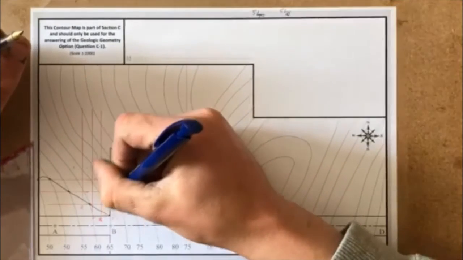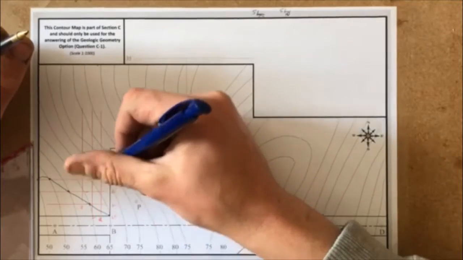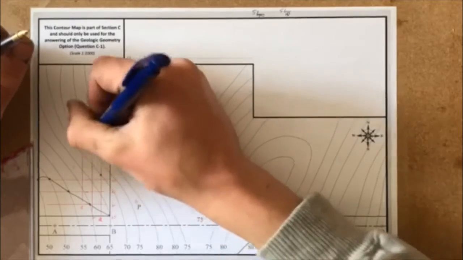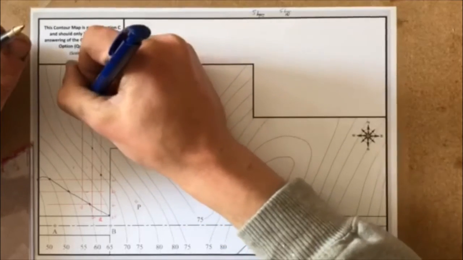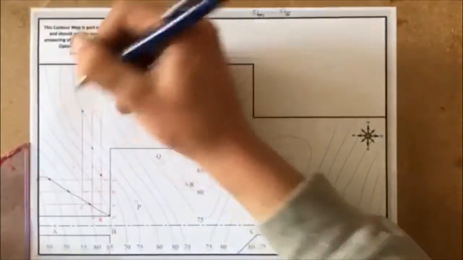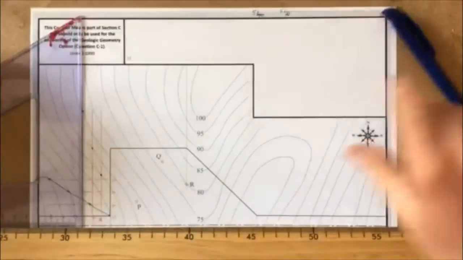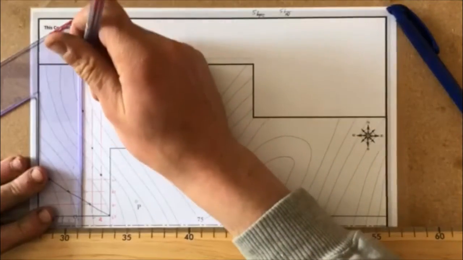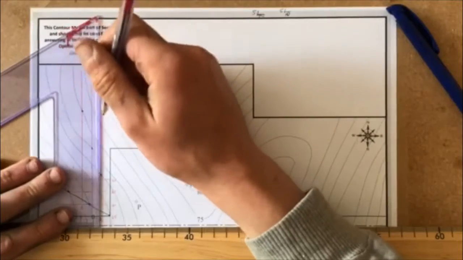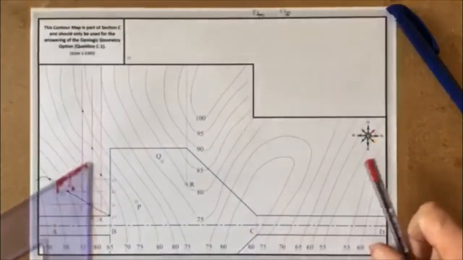So that's 65 there, 70 is here, 75, 80. And just to continue that off out there.